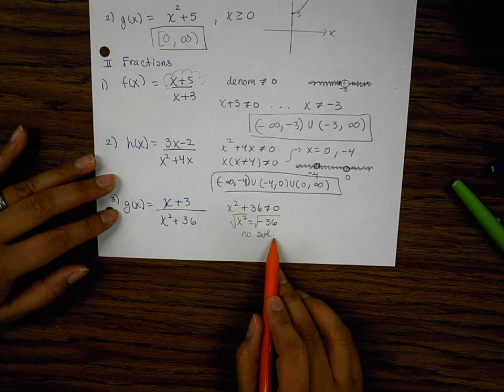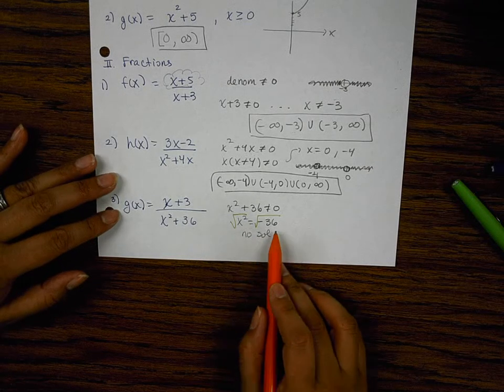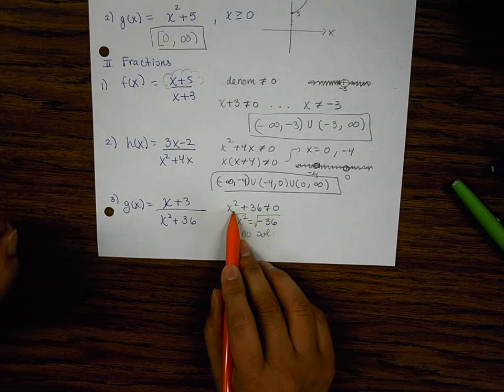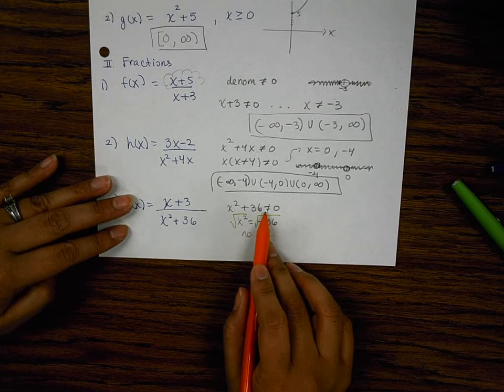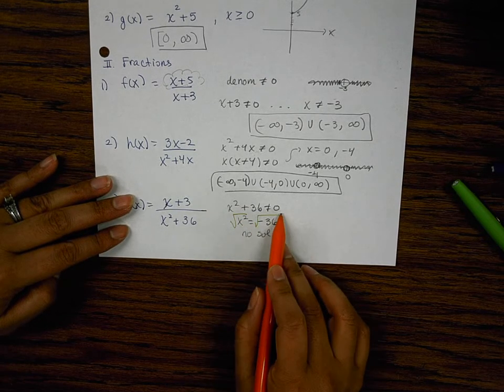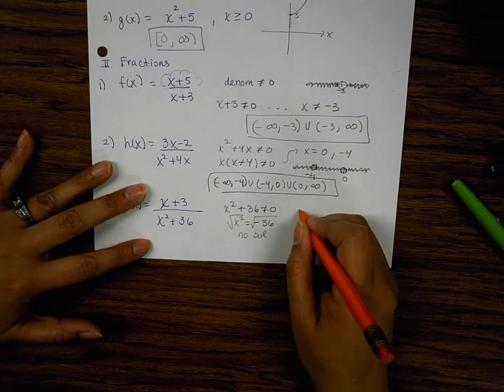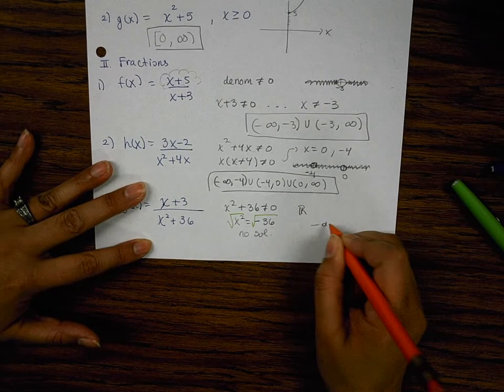I try to solve it. It doesn't happen. What does that mean? No solution is not my answer. That means there is no x value I could ever pick, no real x value, real numbers, that I could ever pick that when I worked this out, it's going to equal 0. It's not going to happen. That means your answer is all reals.